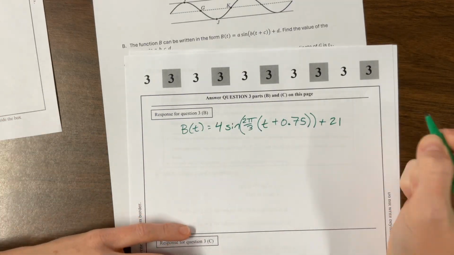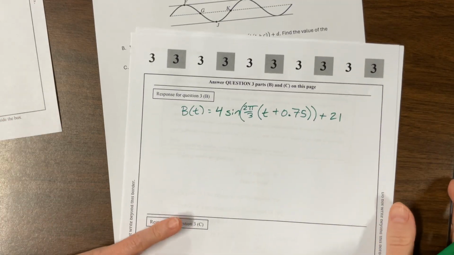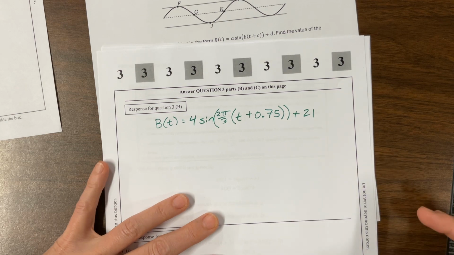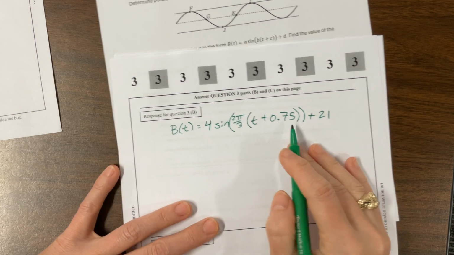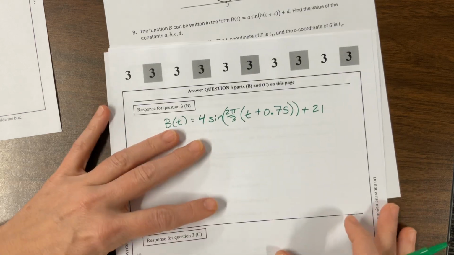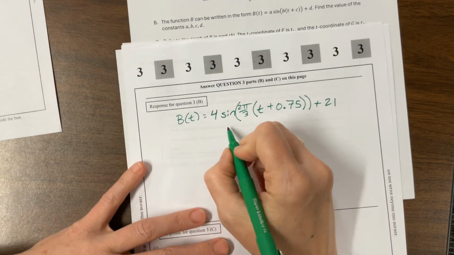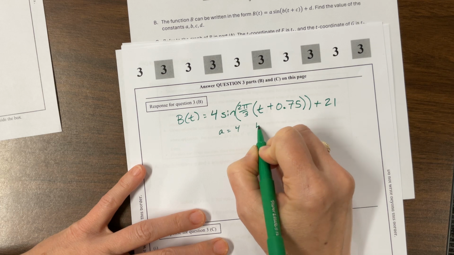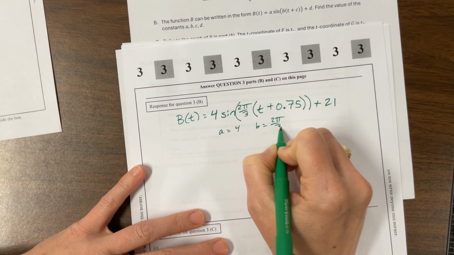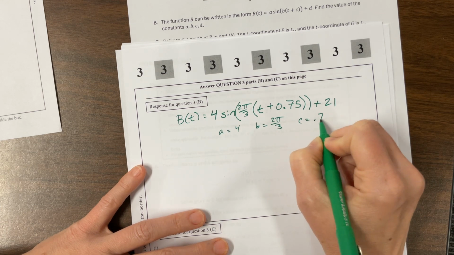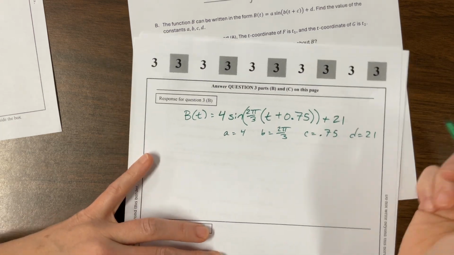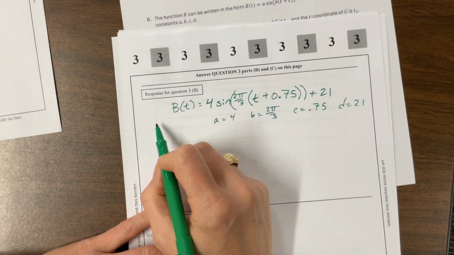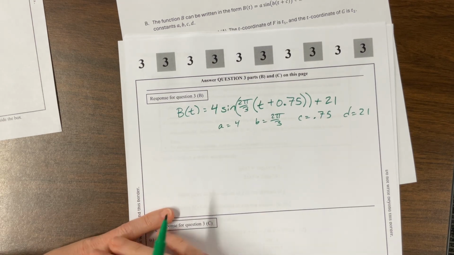If you're thinking, what the heck are you doing, Ms. Kosh? Go back and watch my videos on trig curves and all this kind of stuff. I probably have a whole unit doing this sort of thing. I think this answer is perfectly acceptable. So maybe we should say that A is equal to 4, that B is equal to 2 pi over 3, that C is equal to 0.75, and that D is equal to 21. But we could write this other ways. I think this is a perfectly acceptable answer, and we're done.